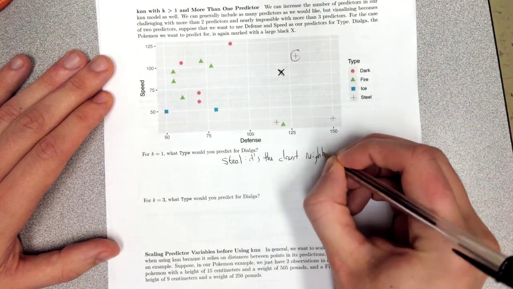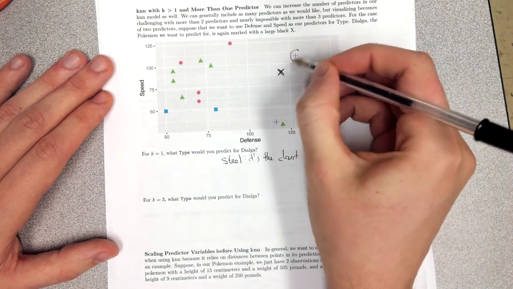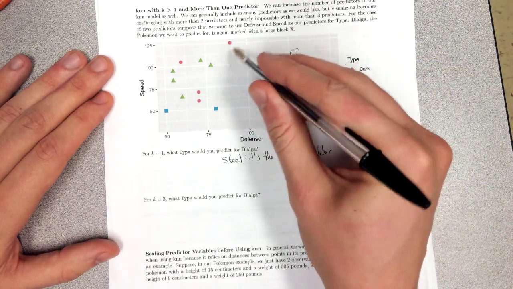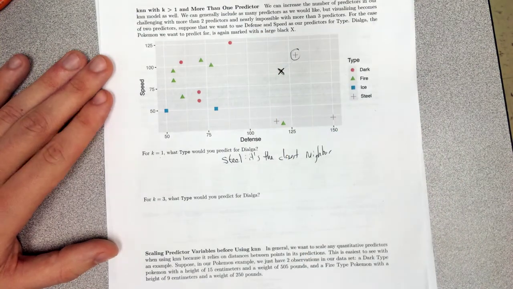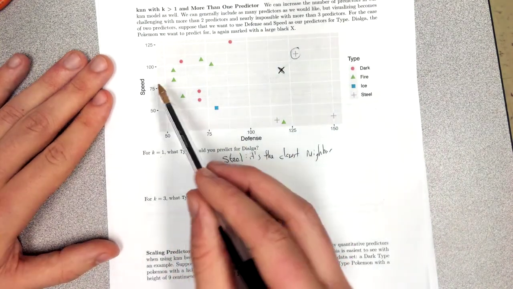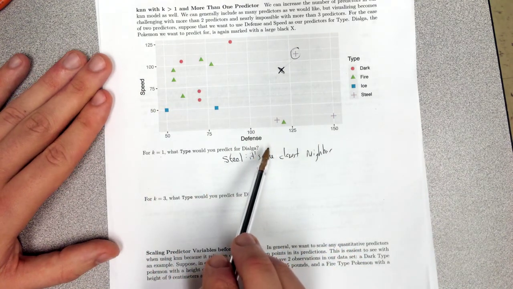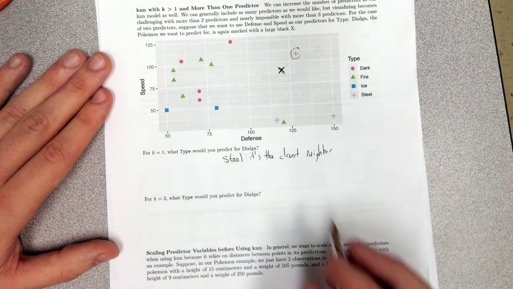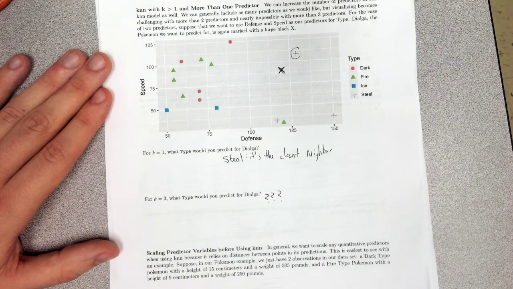If we increase k to be 3 and now look at the three nearest neighbors, it gets much harder to see which of these next 2 points are the closest. One reason it's hard is because the scales for speed and defense, although they're kind of similar, are still a little bit different. And so for this, I'll just put a question mark.